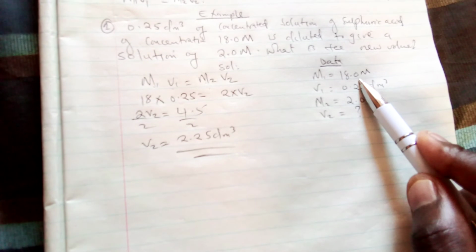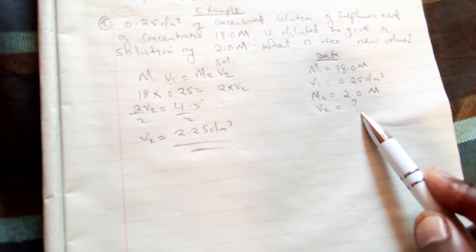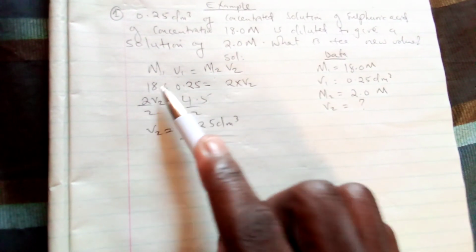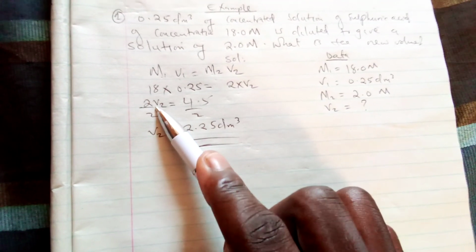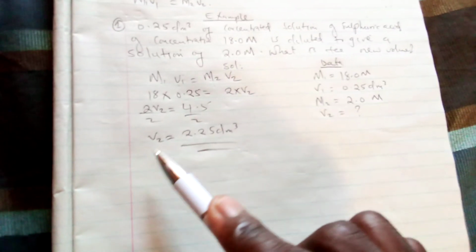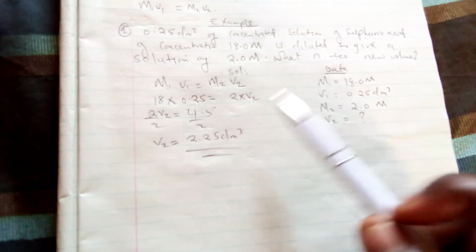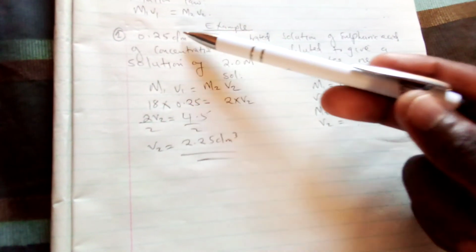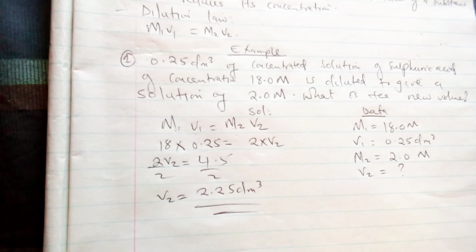M1 is 18, V1 is 0.25, M2 is 2. We are looking for volume V2. So 18 times 0.25 equals 2 times V2. You get 4.5 equals 2 V2, divide both sides by 2, so that is the new volume. When you compare the volume at first, it was 0.25, and now it has increased. So this is what happens under dilution.